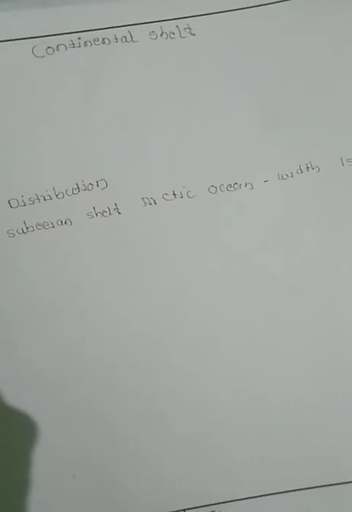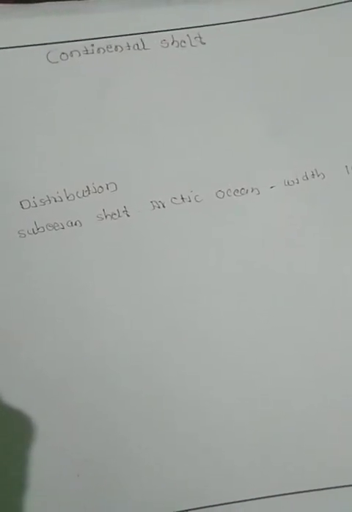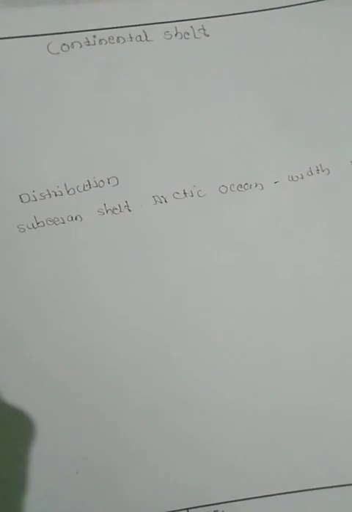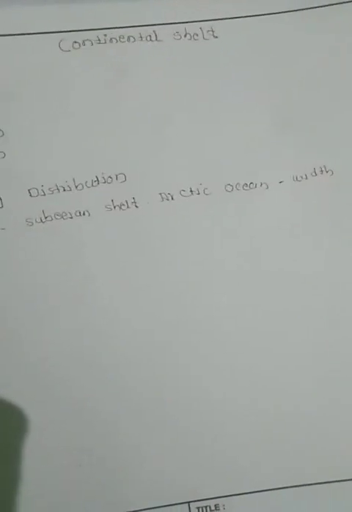The South China Sea lies over another extensive area of continental shelf, the Sunda Shelf, which joins Borneo, Sumatra and Java to the mainland.